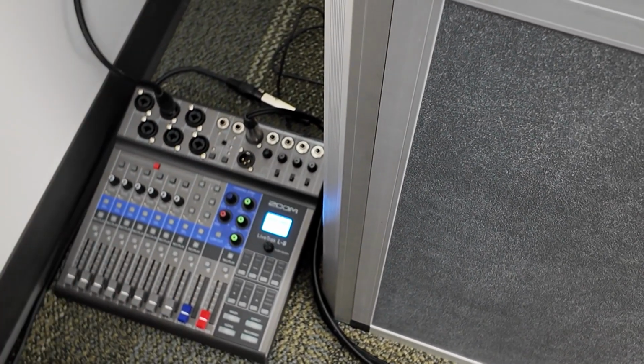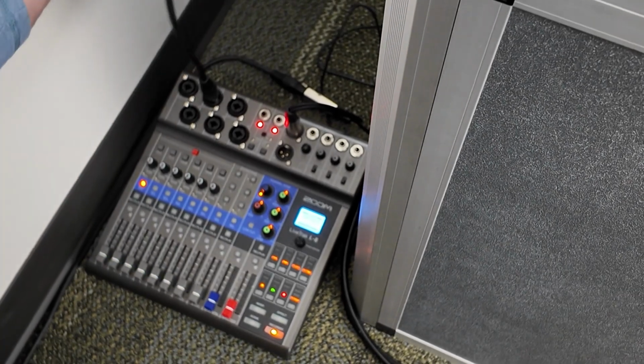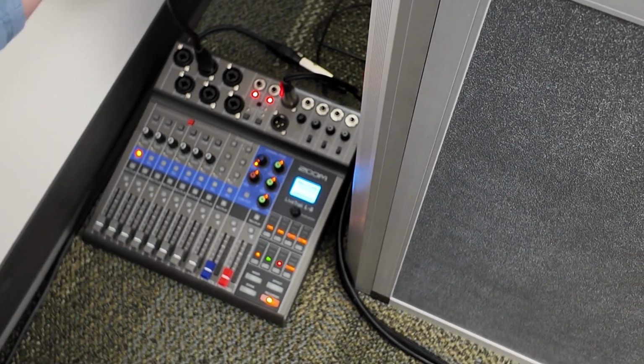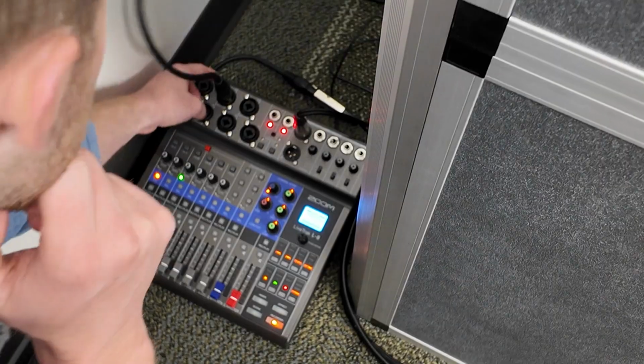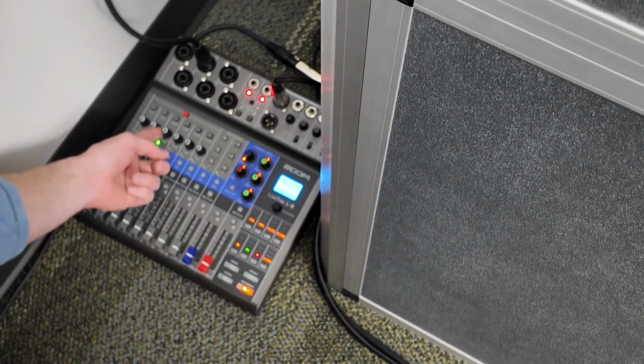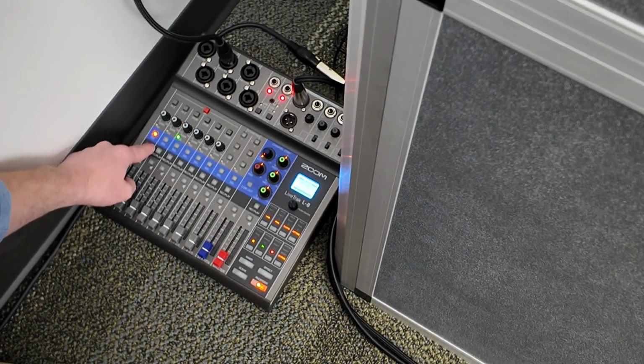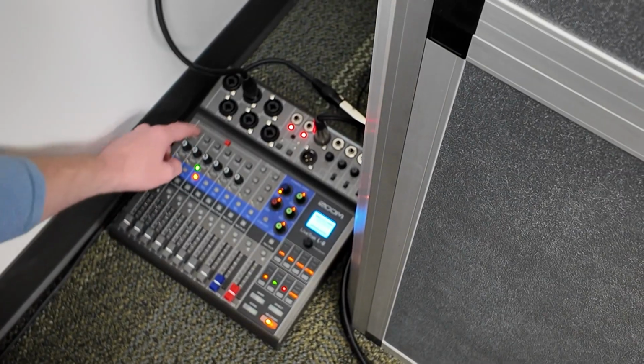Might take a little bit for it to boot up. And then you look at which input the wall cord is going into. It's line number 3. So 1, 2, 3. That's where I usually turn up the gain a little bit on number 3. I press select on it.